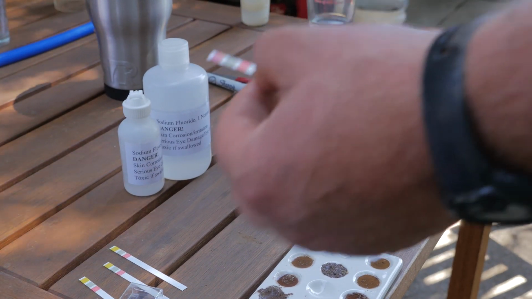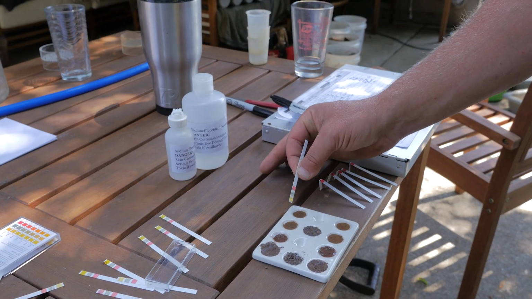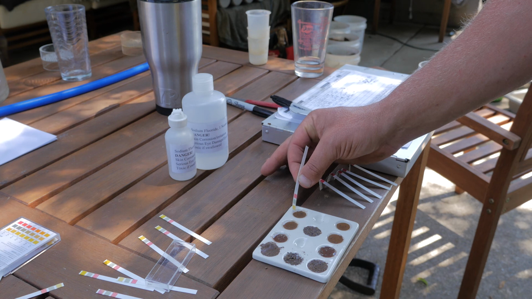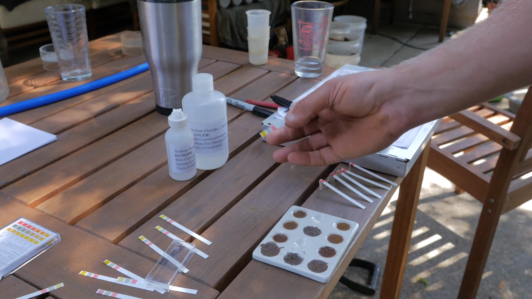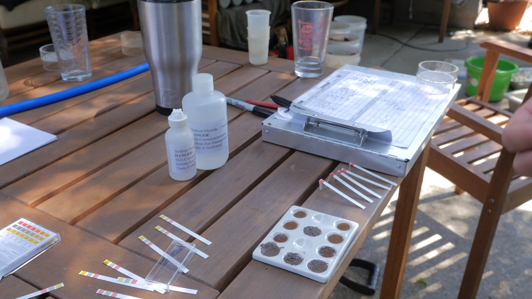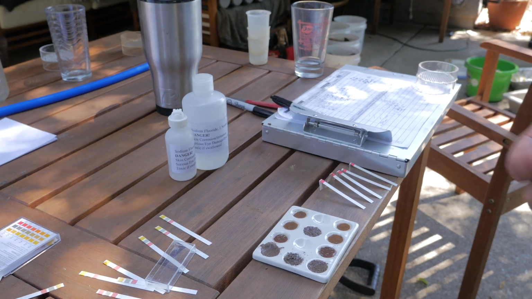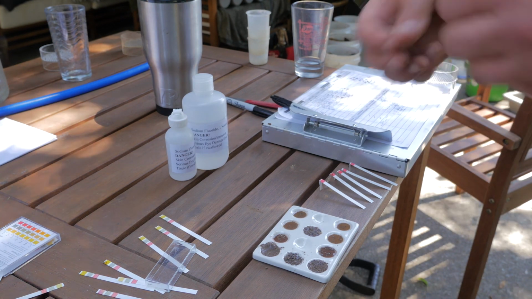as an indicator for andic soil properties. So now we're going to test this lower elevation soil and see if it has andic soil properties. And look at that. It didn't change color at all. So in that mid-elevation soil, we do not have andic soil properties.